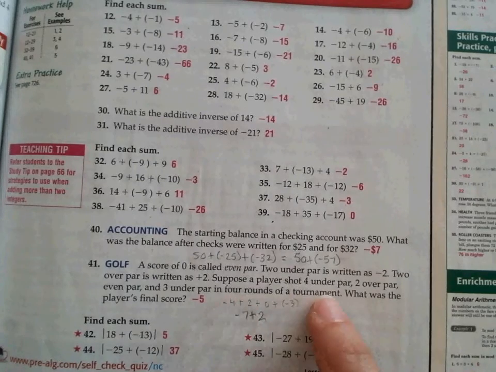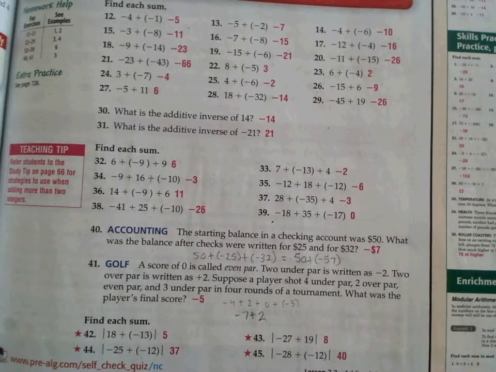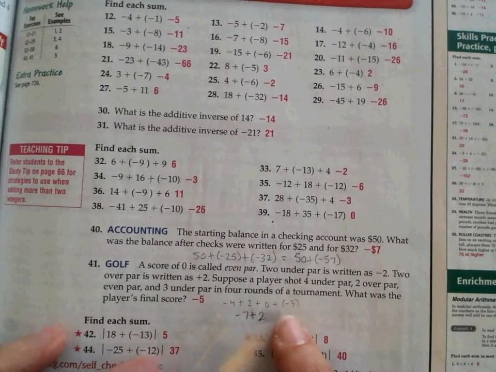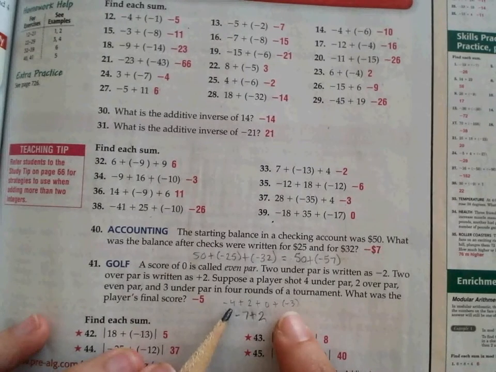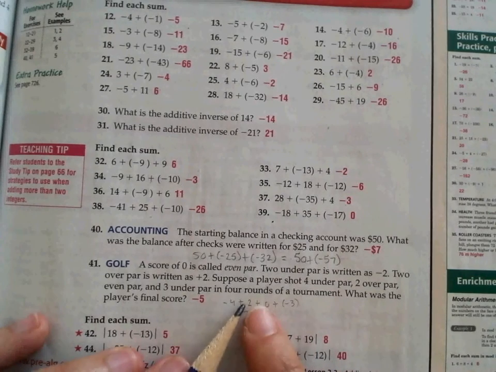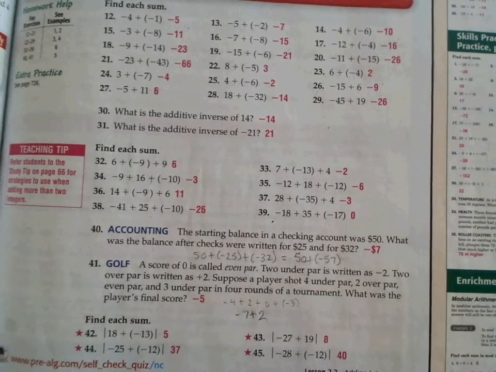It says they do this in 4 rounds of the tournament. So what's the player's final score? So like we discussed in the previous videos, I'm going to use the commutative property of addition here and do -4 plus -3 and get -7. So add the two negatives together, put a negative sign with it, and bring down that +2 so 0 disappears.